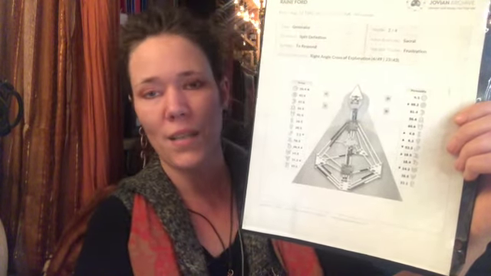If this center is white, then they are either a projector, a manifestor, or a reflector. If all of these other centers are white, then it's a reflector. Otherwise, it's either a projector or a manifestor, and those are details we'll get into another time, of which to identify in the chart.